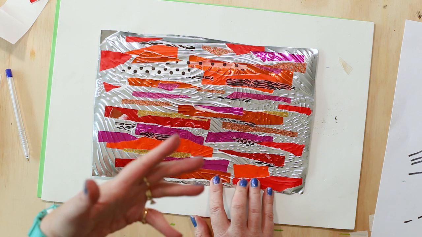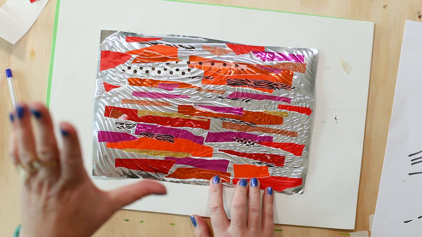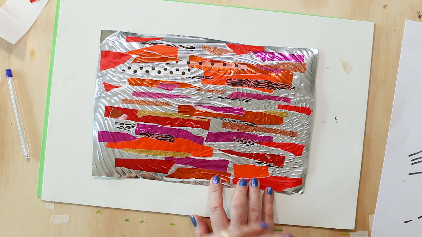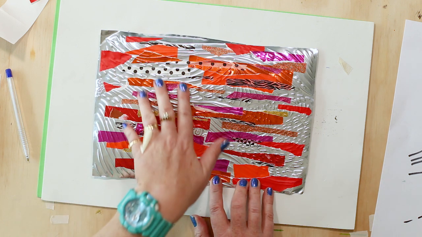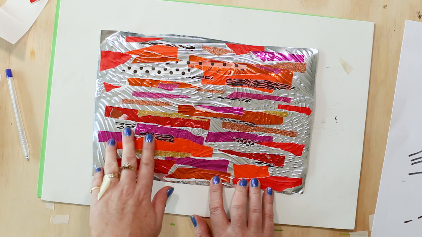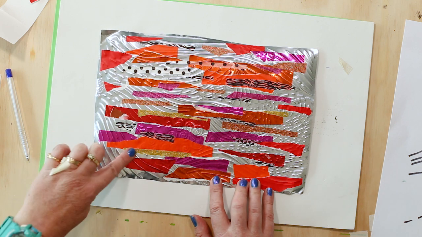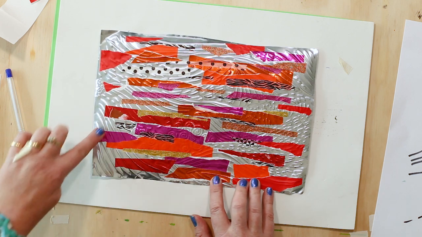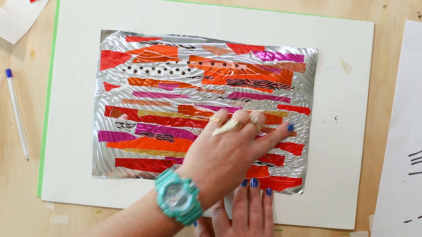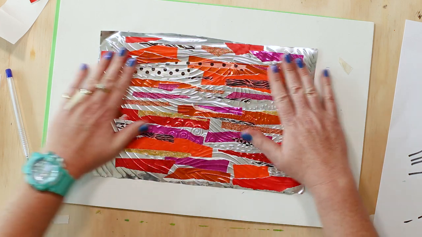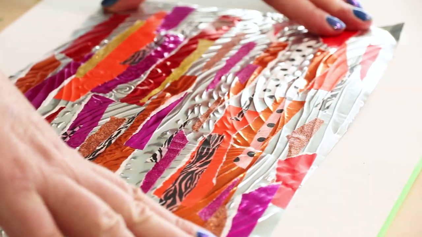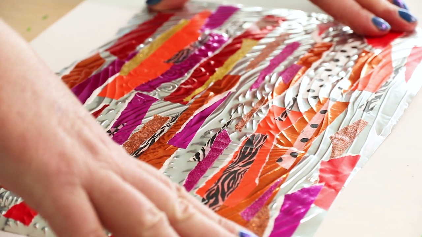Comparing to like dry pastels, if I had a dry pastel drawing and I ran my fingers across it, I would smear it. Because this is embossing foil and it's 3D, you can actually encourage the students to feel the lines, and it feels really groovy. So there we have it. And now we do need to think about our display.